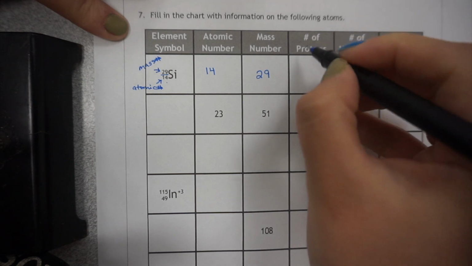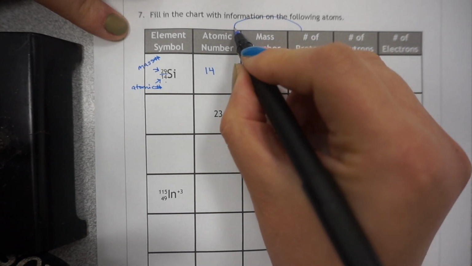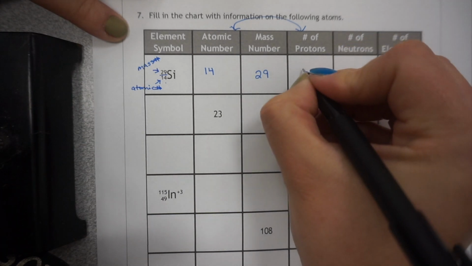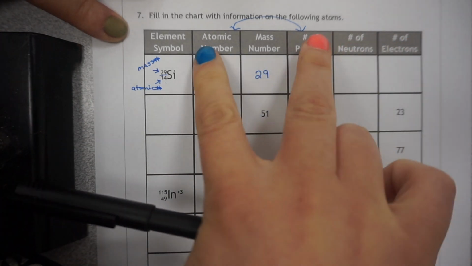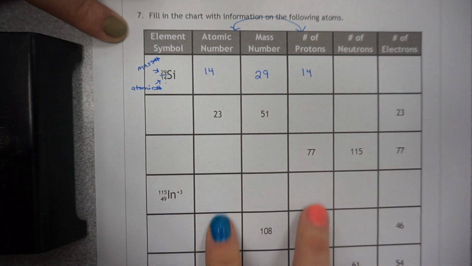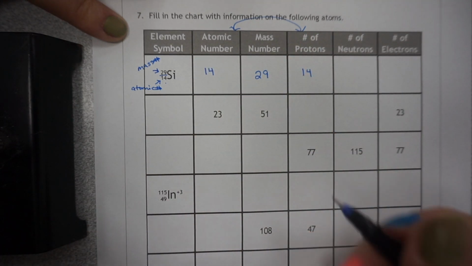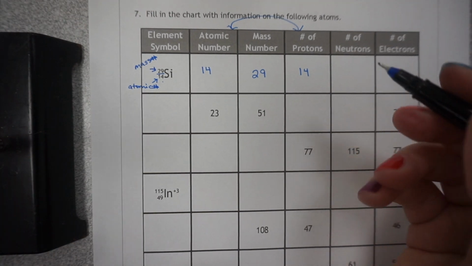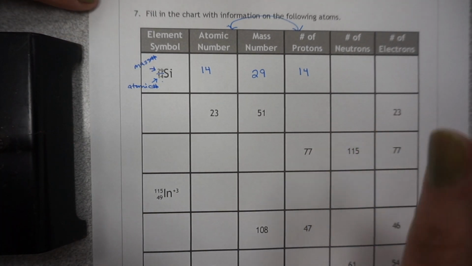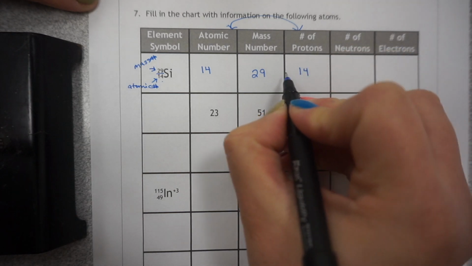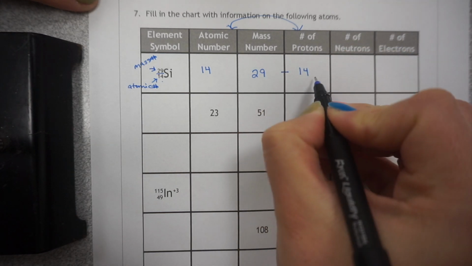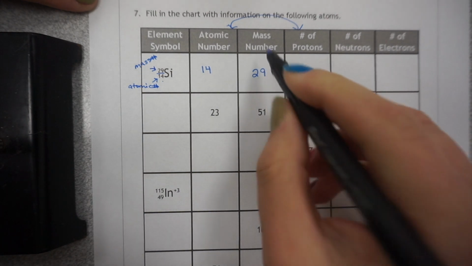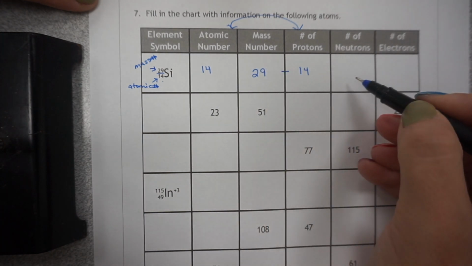Number of protons. Remember, the number of protons always equals the atomic number. Okay? So that's also going to be easy. So, for example, if you have these two columns and they're not identical, we've done something wrong because the atomic number we literally get from the number of protons. The number of neutrons, you're going to have to do a little bit of math. You're basically going to subtract 29 minus 14. So you're going to subtract the number of protons from the mass number, and that's the number of neutrons.